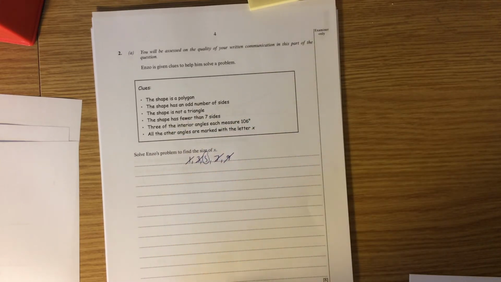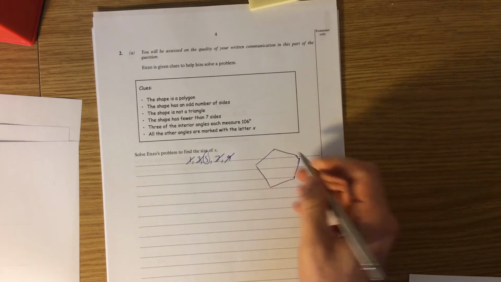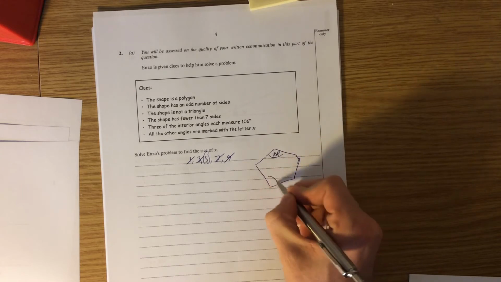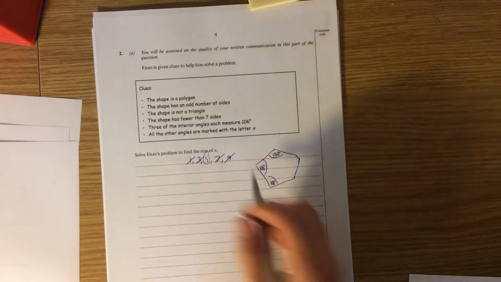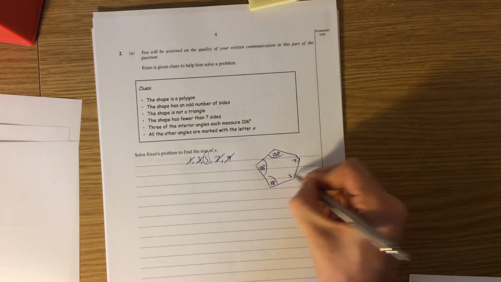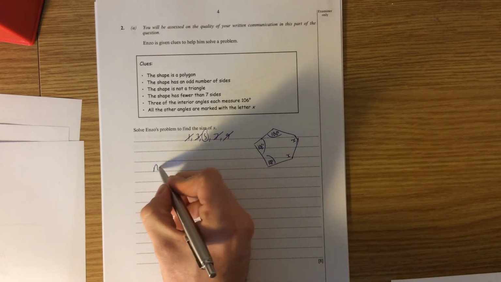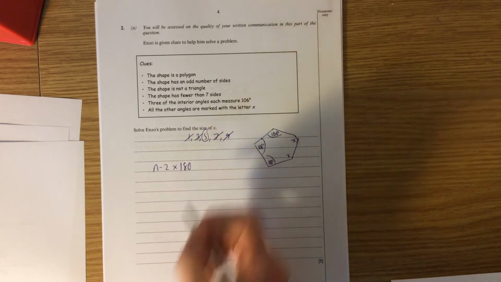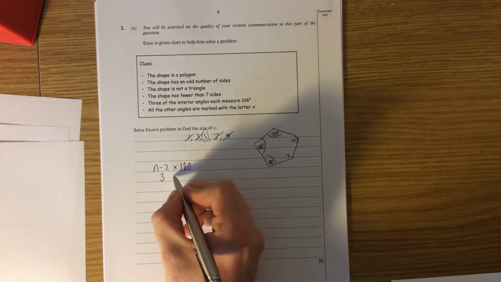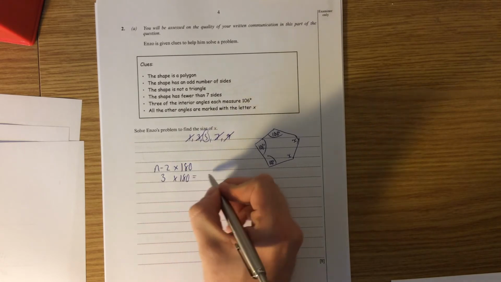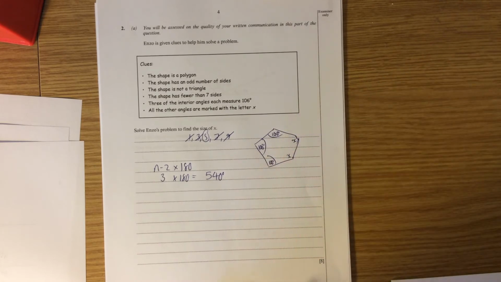3 of the interior angles measure 106 each, so we've got a 5-sided shape. This angle's 106 possibly, this angle's 106 possibly, and this angle's 106. All the other angles are marked with the letter X, so this angle's X and this angle's X. We are looking to find X, so we need to use the formula that the total of the angles inside any shape can be found using this formula where n is the number of sides. So we find that this is 3 times 180. So that's 540 degrees. So the total of all these angles is 540 degrees.